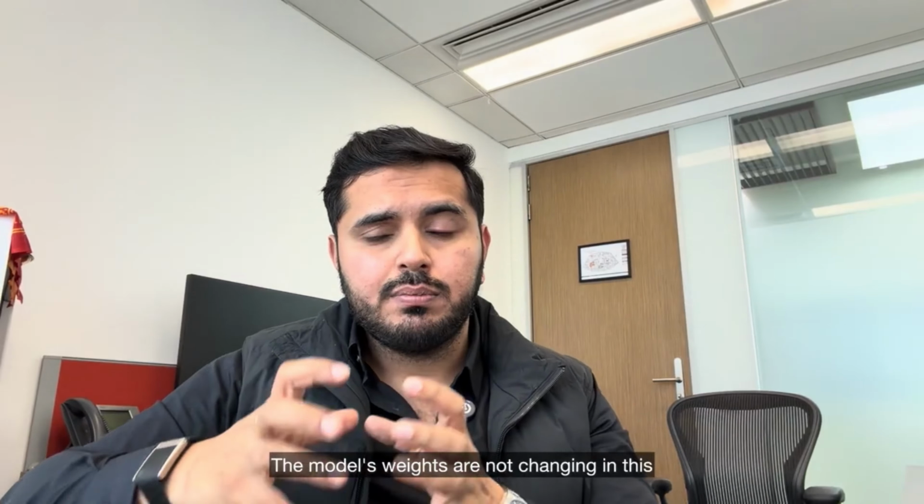The model's weights are not changing in this few-shot learning. Whenever we talk about learning, we always have this notion of parameter-based learning, where we are updating the parameters. Here we are not changing the parameters. The model is just computing the forward pass. The model is never computing the backward pass. Why? Because we're standing at the inference time.